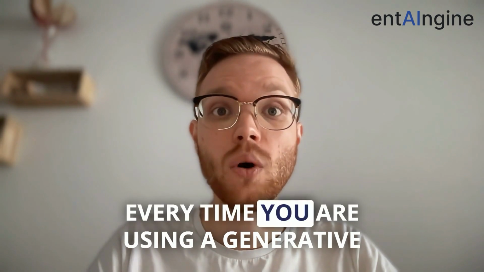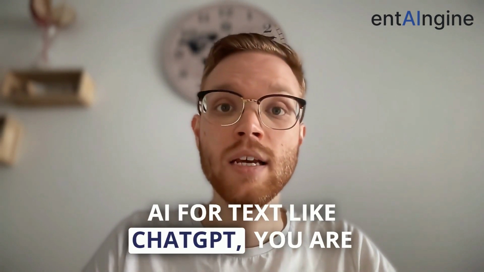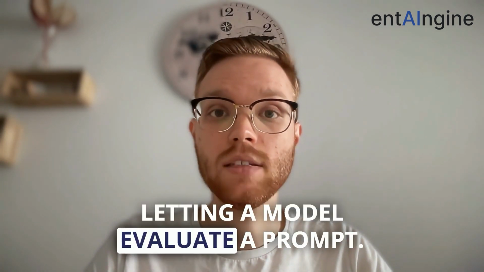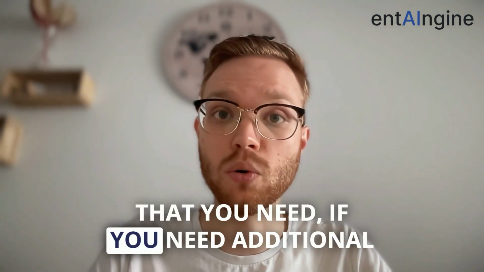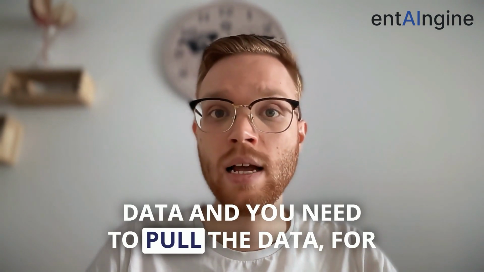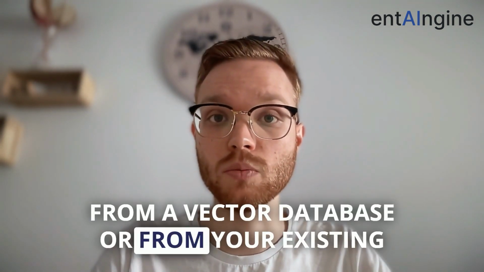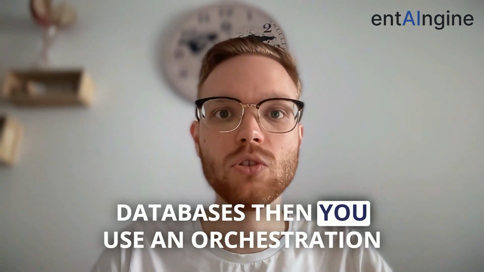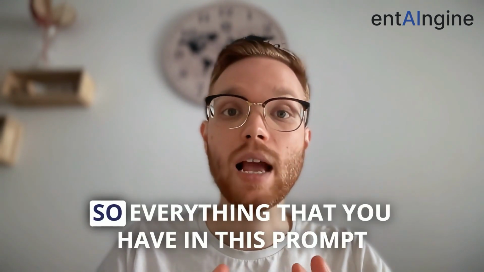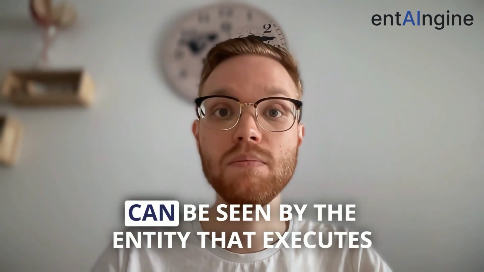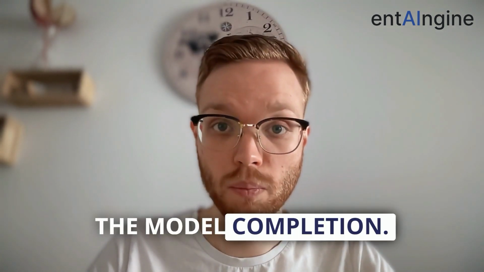Every time you are using a generative AI for text like ChatGPT, you are letting a model evaluate a prompt. And the prompt has all of the information that you need. If you need additional data and you need to pull data, for example, for retrieval augmented generation from a vector database or from your existing databases, then you use an orchestration that pulls data into this prompt. So everything that you have in this prompt can be seen by the entity that executes the model completion.